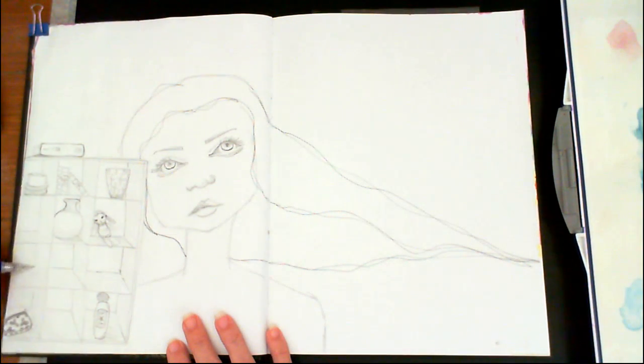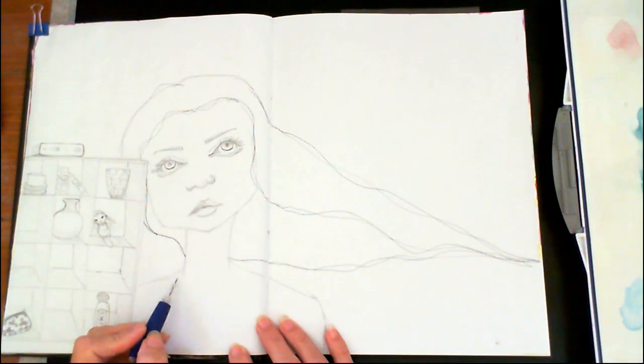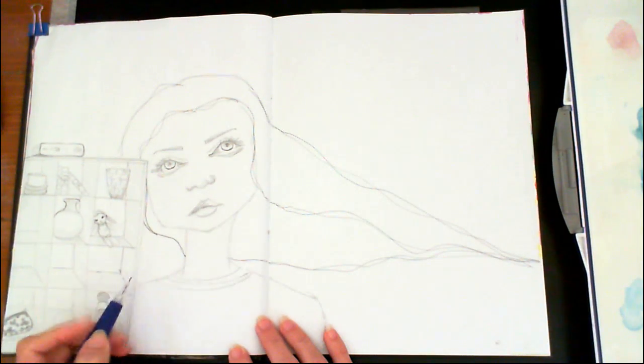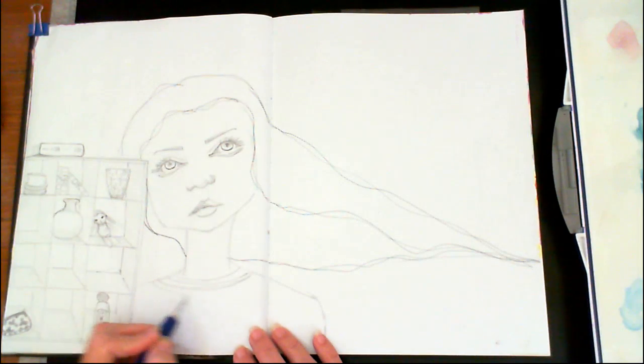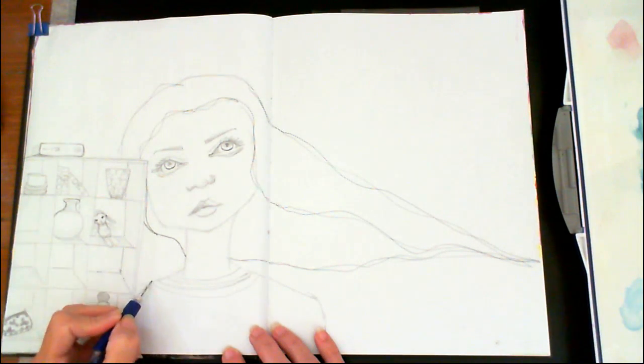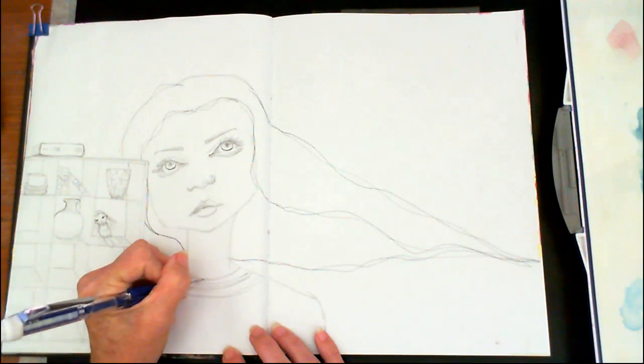Now, for a lot of people, that might be no big deal, but perspective has always been something that does not come easy for me. I've heard from a lot of people that it may very well have to do with my being left-handed. I'm not really sure, but perspective and getting proper scale sometimes, more the perspective than anything, has always been something that I have to practice. It's not something that has come easily to me.